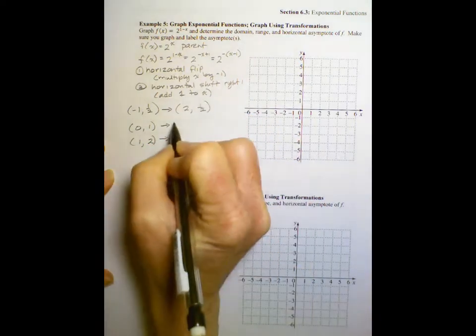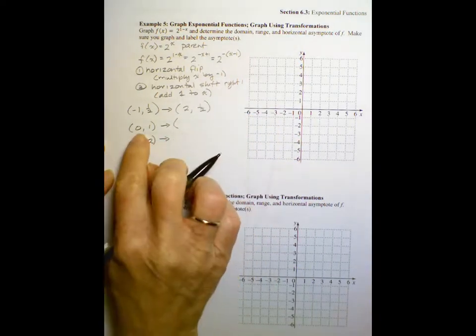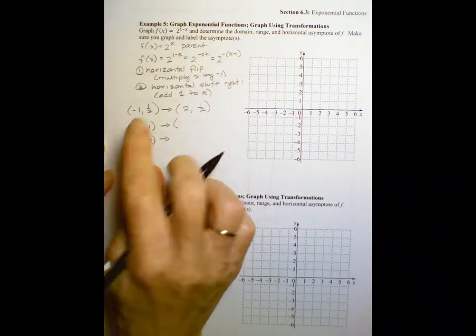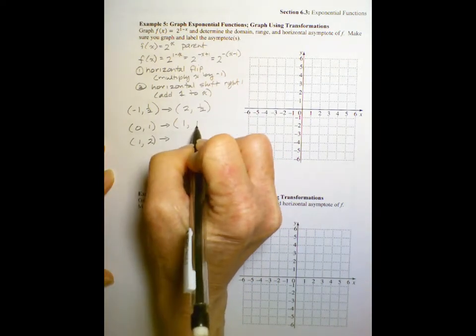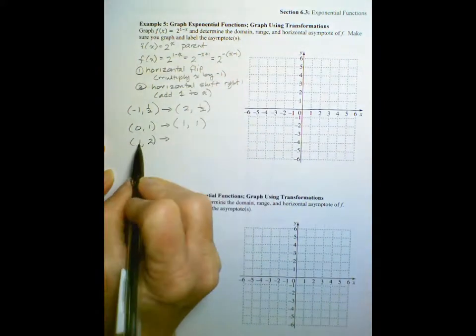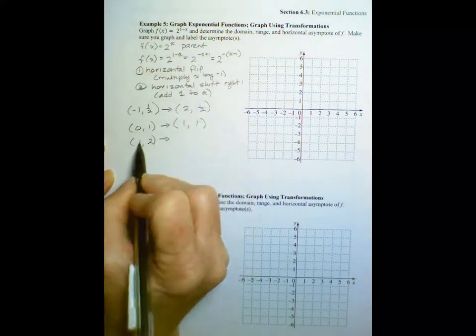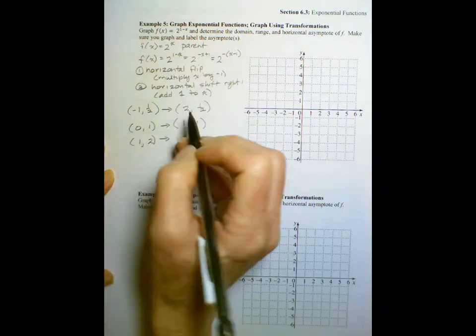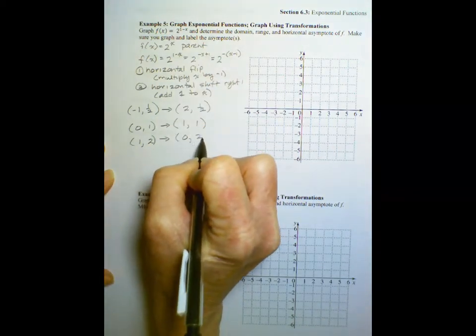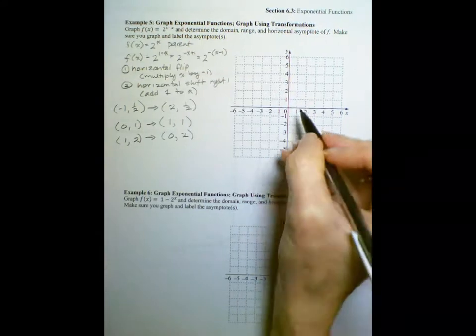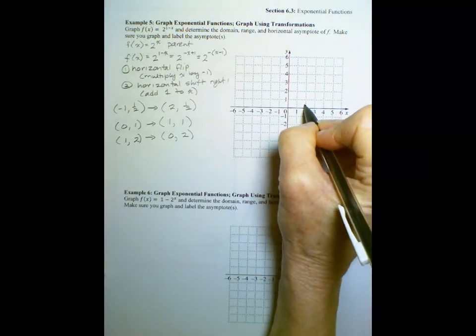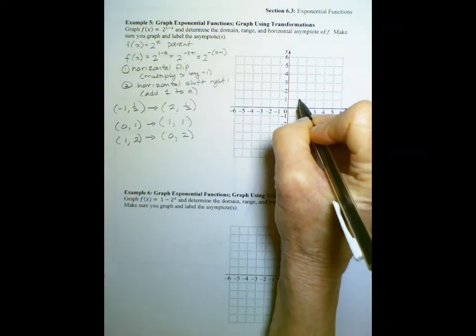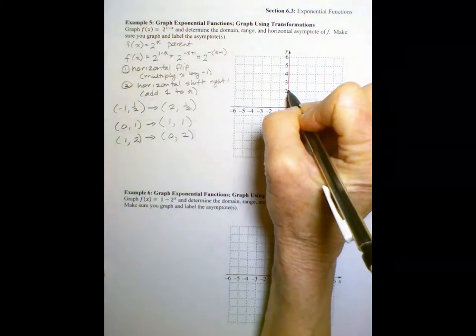Y value doesn't change. Negative 1 times 0 is 0, plus 1 is 1. Negative 1 times positive 1 is negative 1, and negative 1 plus 1 is 0. So these are our new points. We have 2, 1/2; 1, 1; and 0, 2.